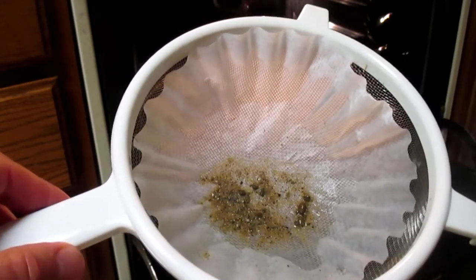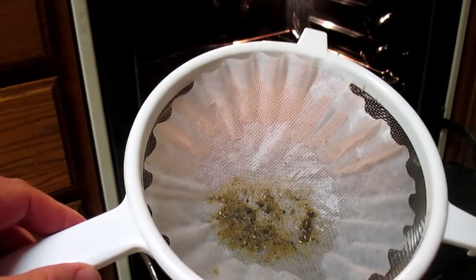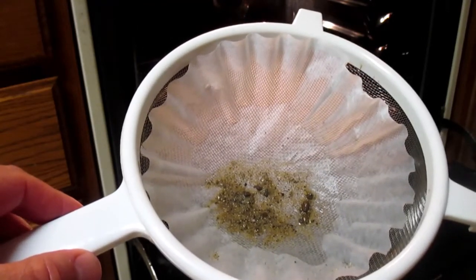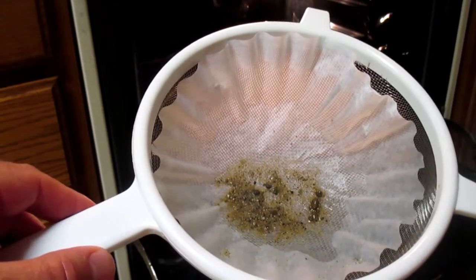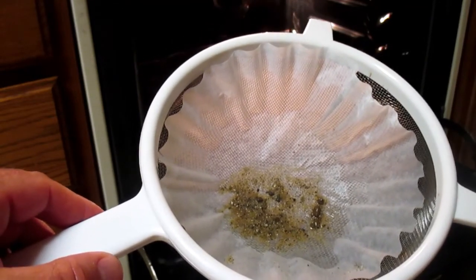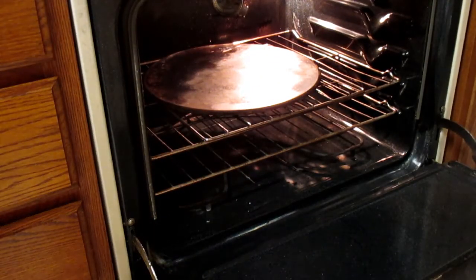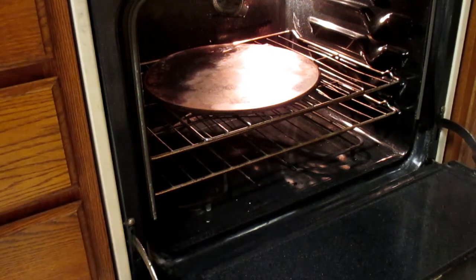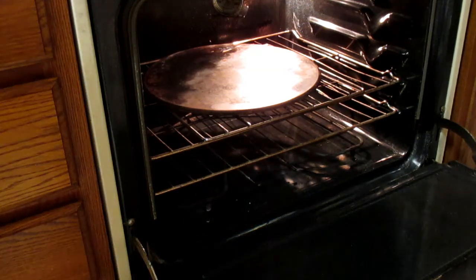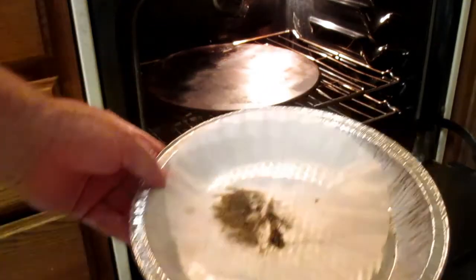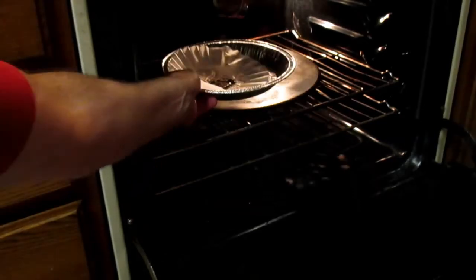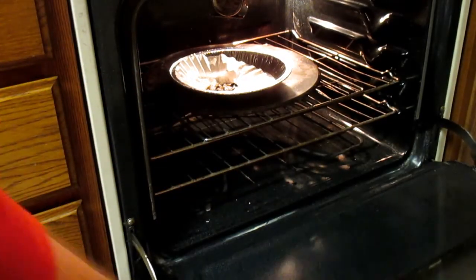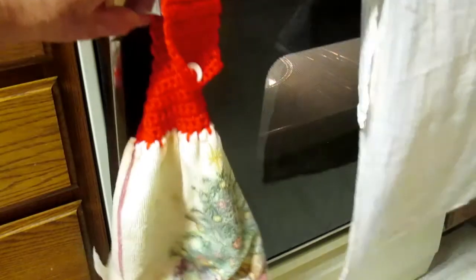Now, we can do one of two things. You can either let this filter sit out overnight and let it dry, because what we want is a mass of dry sand, not wet sand. Or, if you don't want to do that, you can place it in one of these pie plates. My wife had one of these sitting around. And you can put it in the oven for about 25 minutes and wait for it to dry.